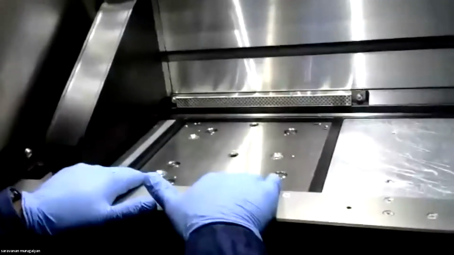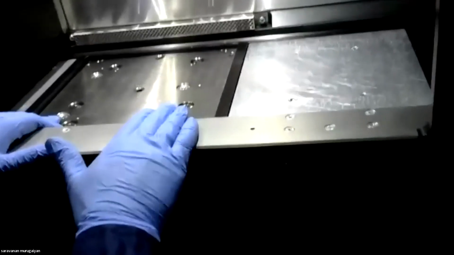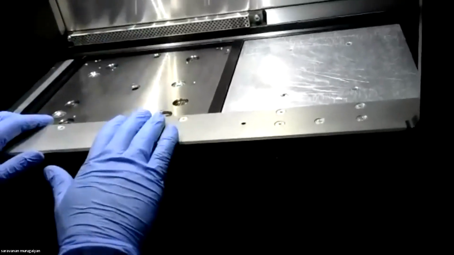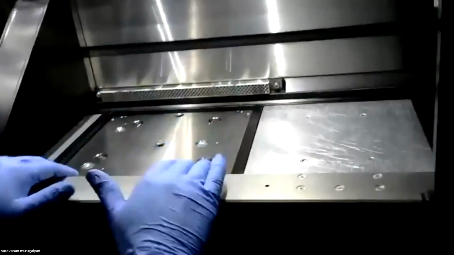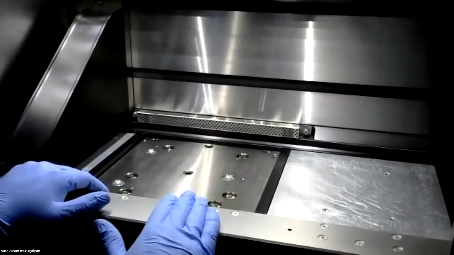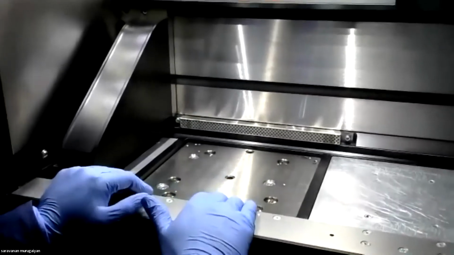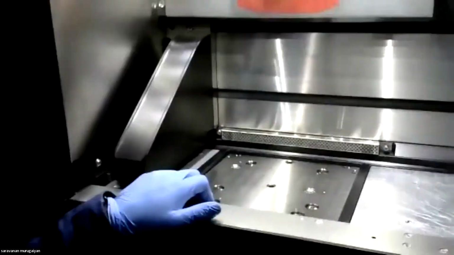Over the base platform, we fix the base plate, over which we build the parts. The base plates are kept on it and we screw them to it. This base platform also has the facility to heat up, to 200 degrees centigrade, based on the material requirement.